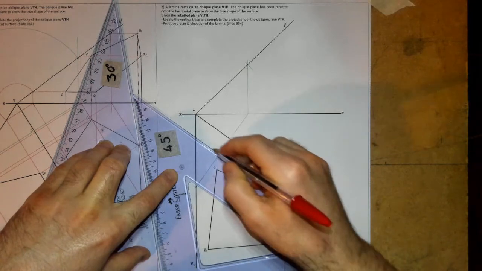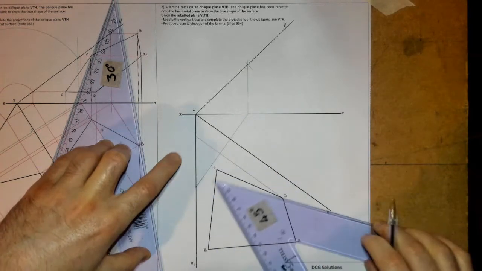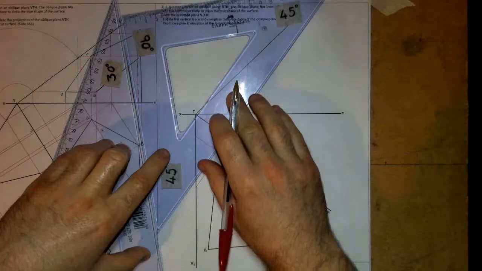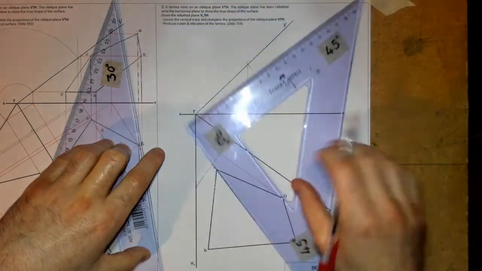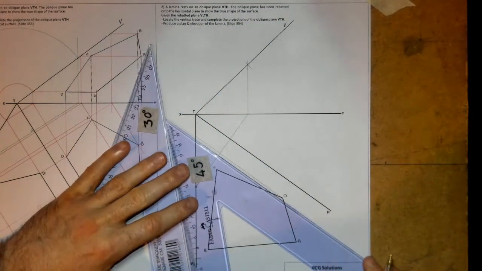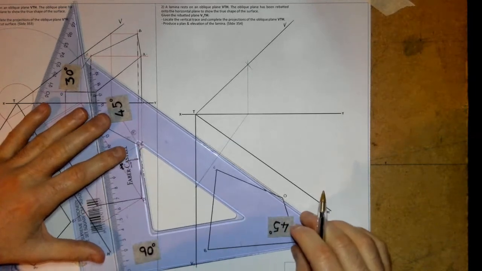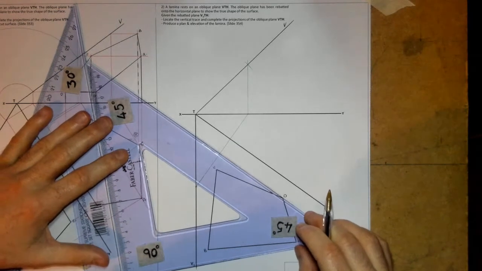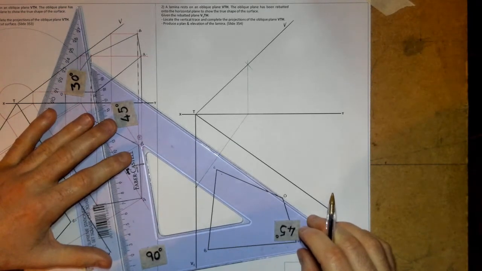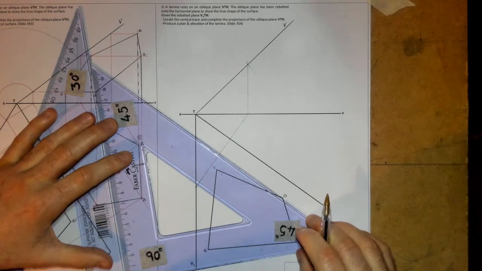Parallel to the horizontal trace to hit the V1T. Where it hits the V1T, perpendicular. And of course then I wouldn't have enough room, so I'll extend it out a little bit further. Hopefully this will work. So there we have it.